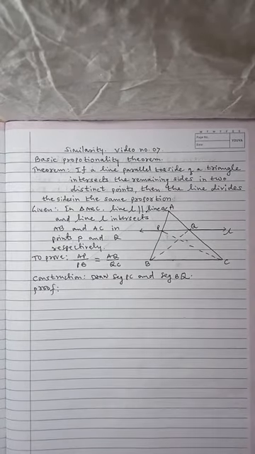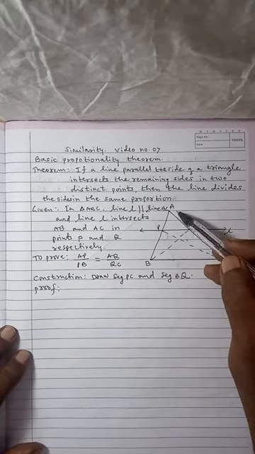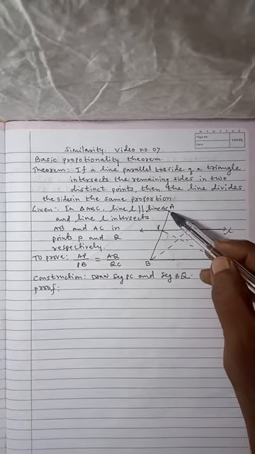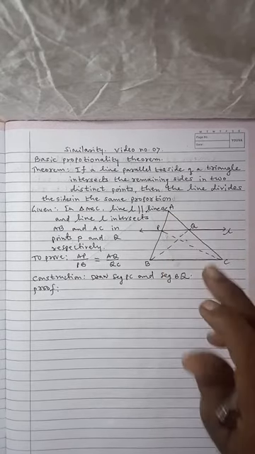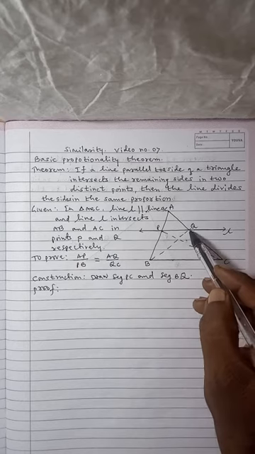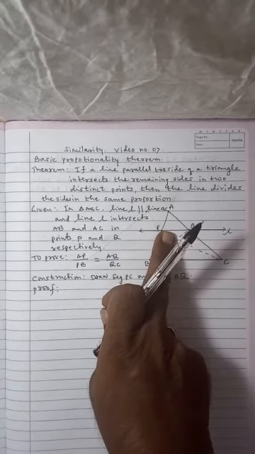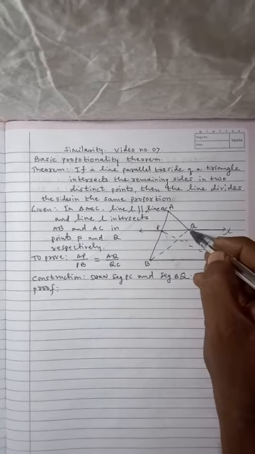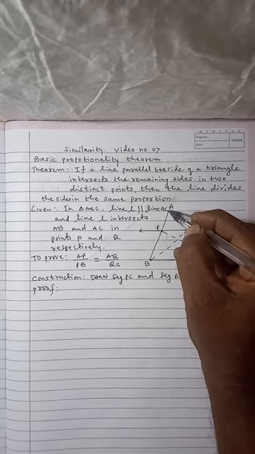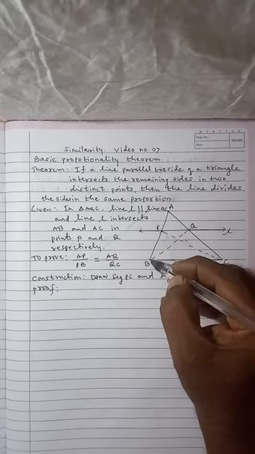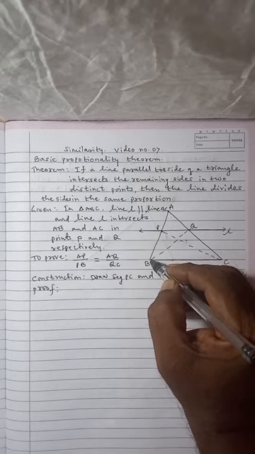See here, triangle APQ and triangle PQB. These two triangles have common vertex Q and their bases AP and PB lie on the same line.